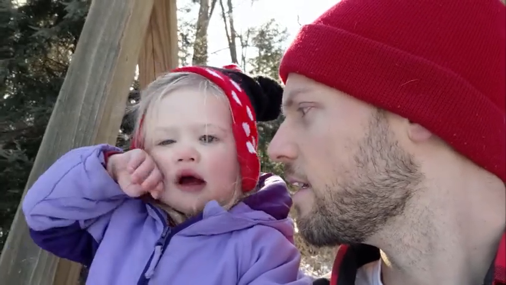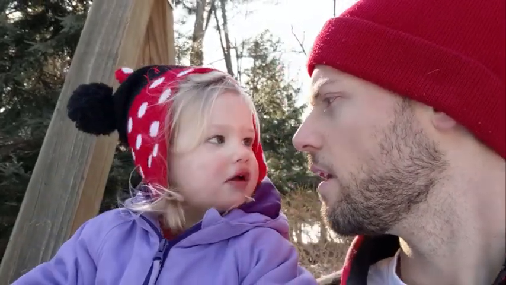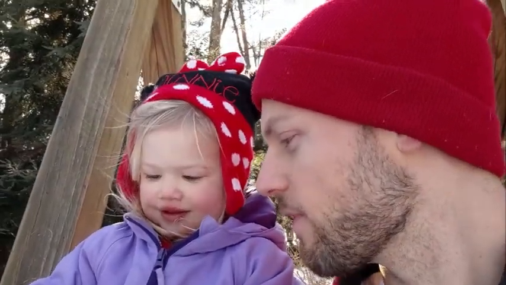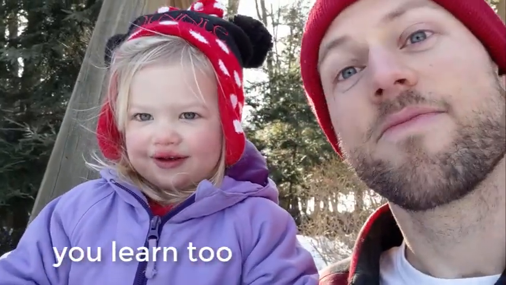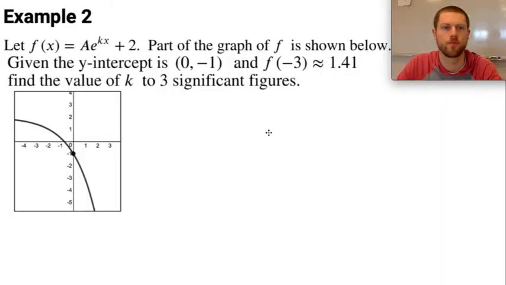Hey Ellie, do you want to learn about writing equations of exponentials from a graph? Yeah, you too. Enjoy. Yes, that's right.